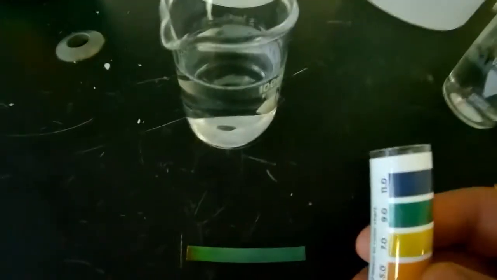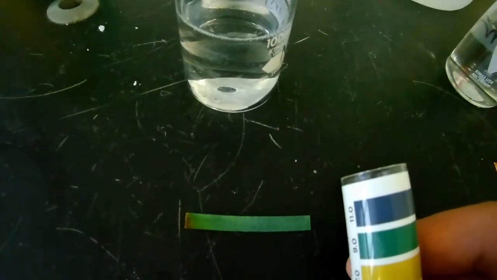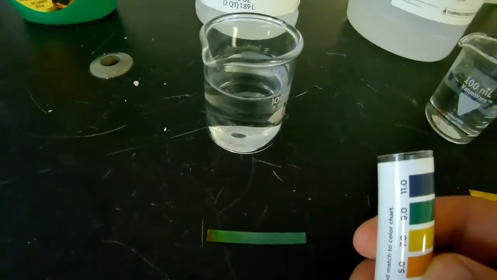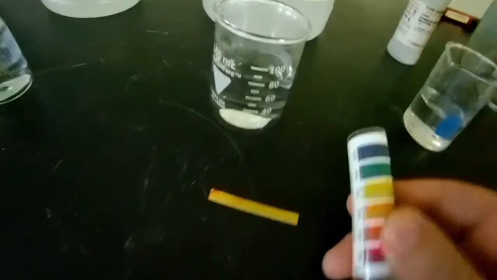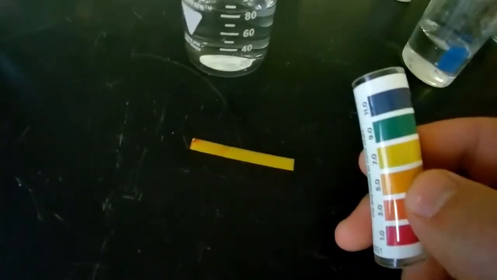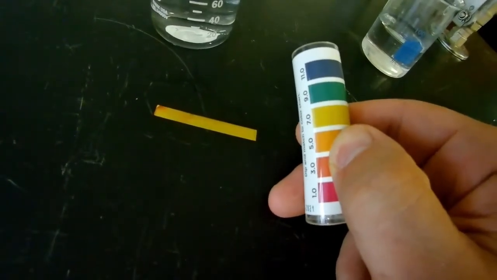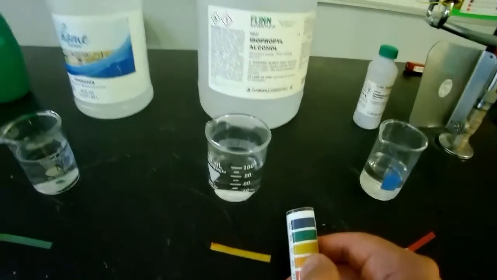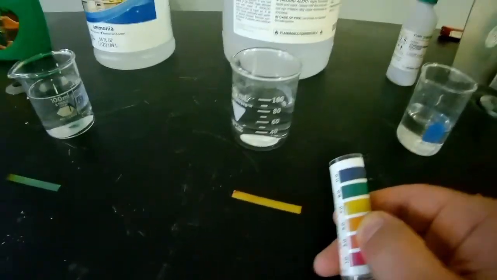Ammonia was our strongest base. We can see that the color is almost completely blue now, so that would make it a pretty strong base, an 11 or so on the scale. Our alcohol was a whole lot of nothing, so this just goes to show you that not everything is an acid or a base. This is around a 7. You can see it's about yellow, it didn't really change color, so that's pretty indicative that alcohol is neither an acid or a base. Not everything is an acid or a base, so that one just goes to show you.